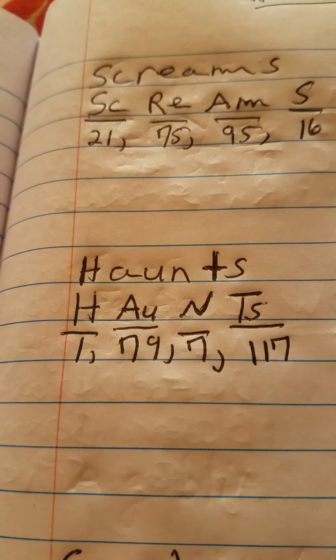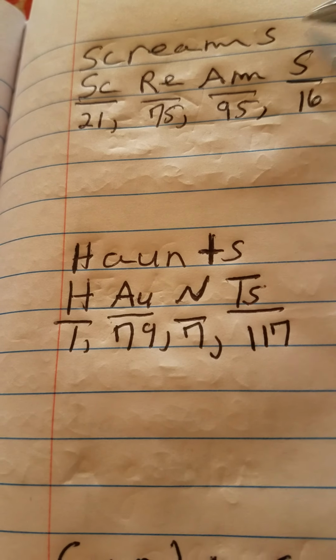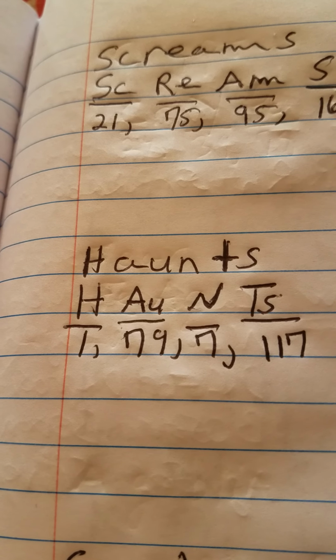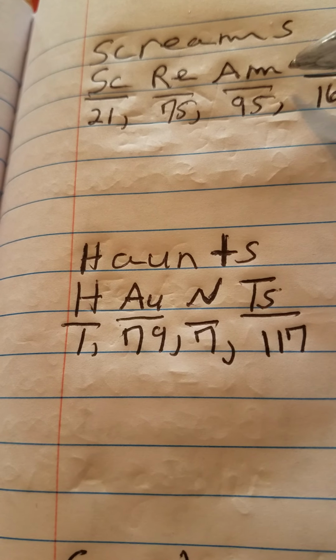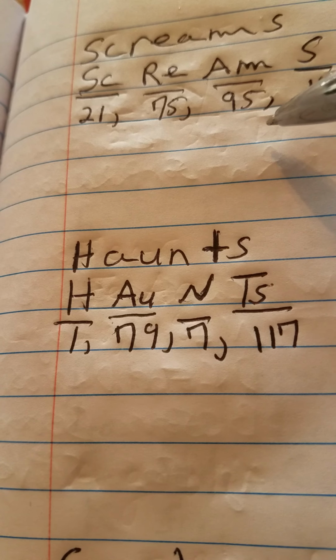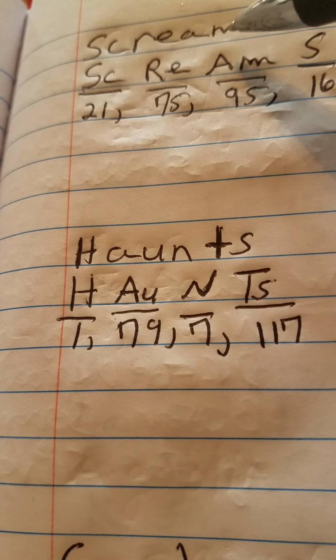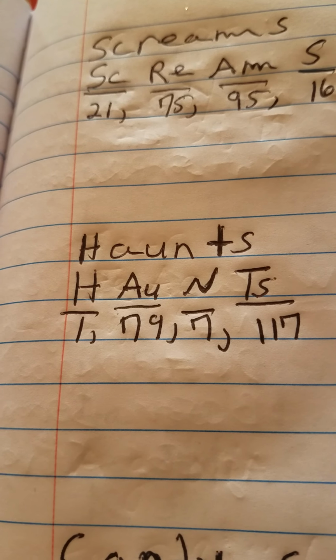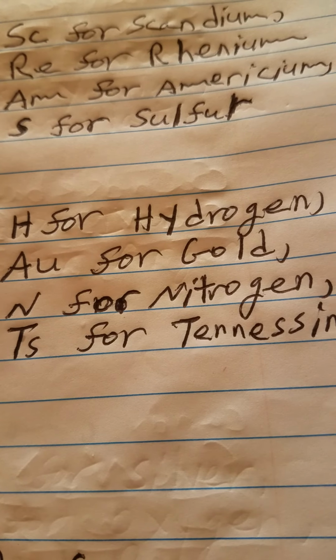Then we got the A-M from scream. I took the A and made it into a capital A. A capital A and a small m, and that's atomic number 95. Capital A and a small m is the chemical symbol for the element americium.